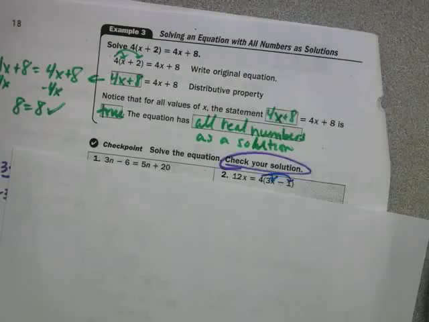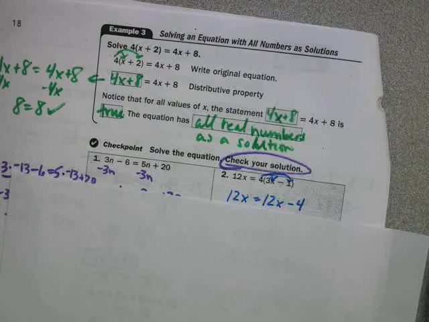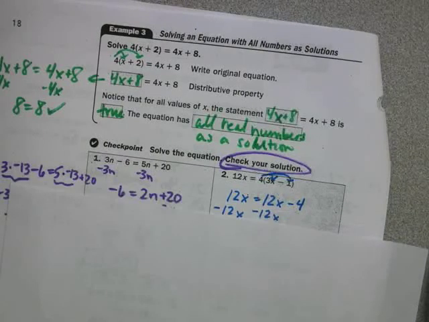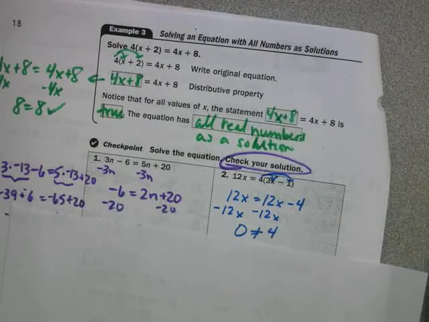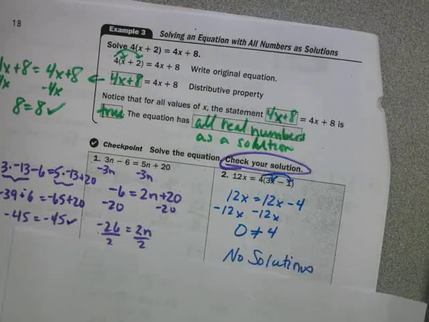So you distributed over here, and the first thing that happened is you got an untrue statement. So right from there, you could have said no solution. If you didn't recognize that, you would have subtracted 12x. 0 does not equal 4. You have your does not equal sign, and then you would say there are no solutions.